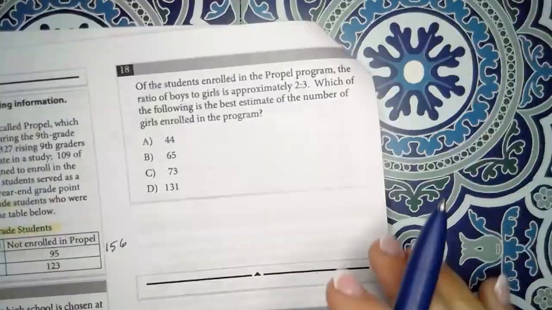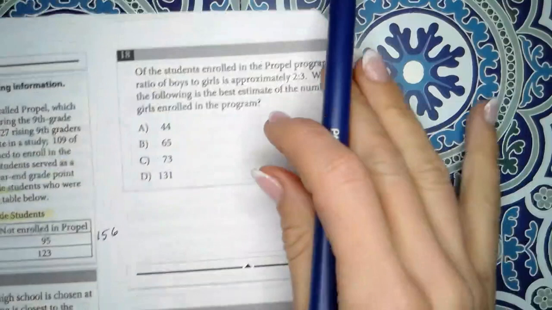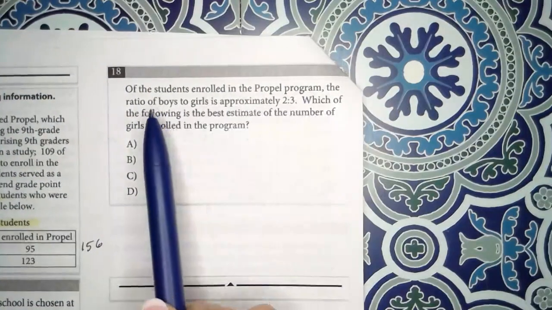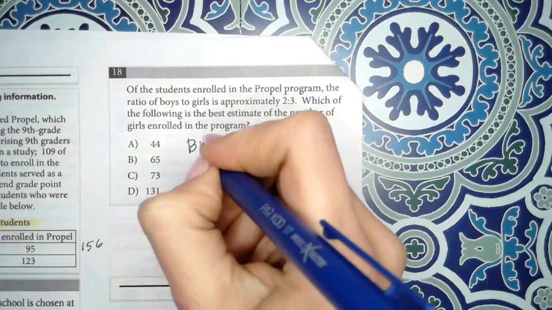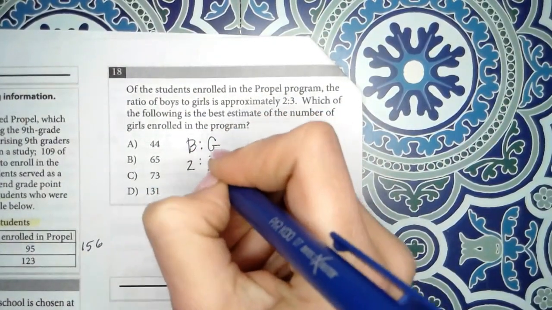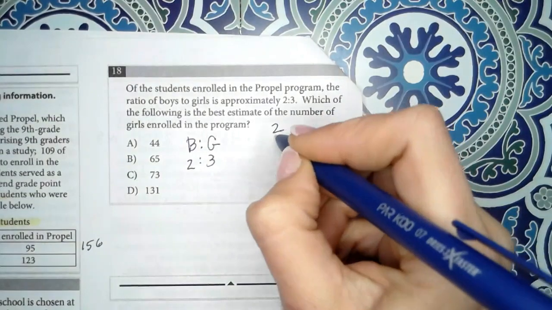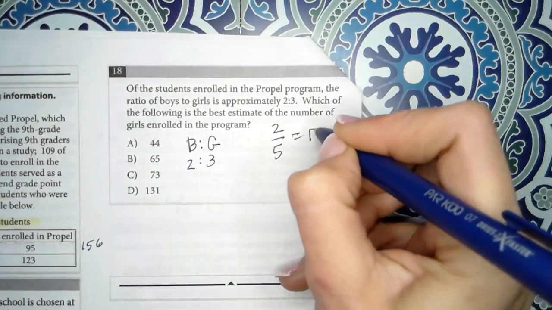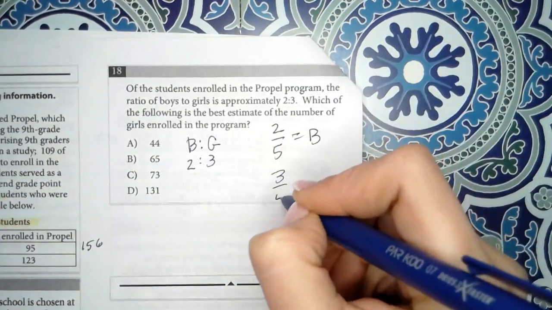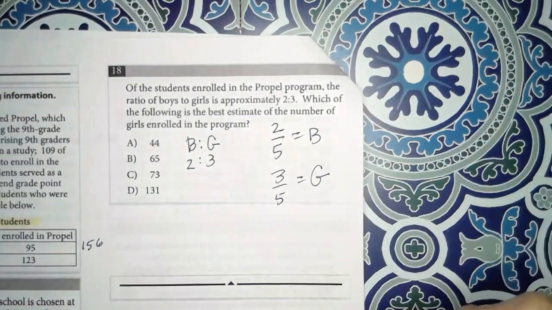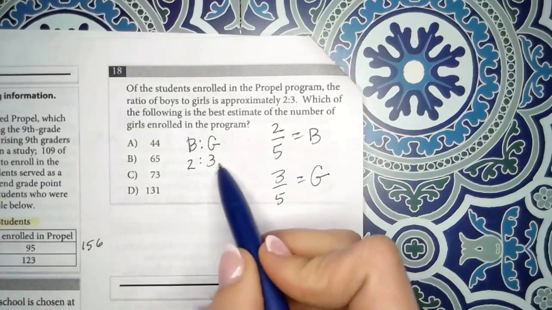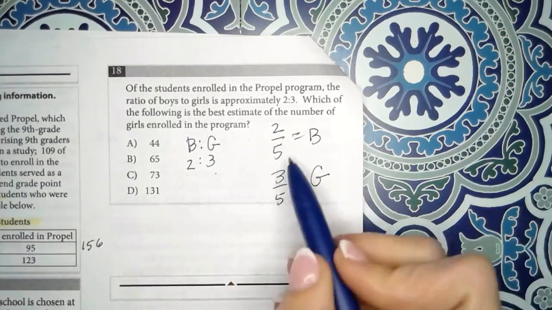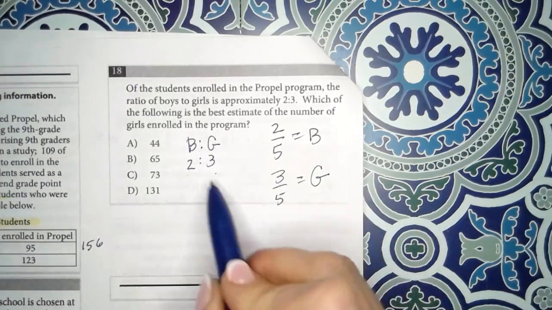Last one of these. Of the students enrolled in the Propel program, the ratio of boys to girls is 2 to 3. Keep in mind, side note, 2/5 is the boys population and 3/5 is the girl population in that group. Do you see what I mean? So for every 2 boys, there's 3 girls. That means 2 out of 5 are boys. It's a little awkward. So these are comparing 2 parts of a whole.